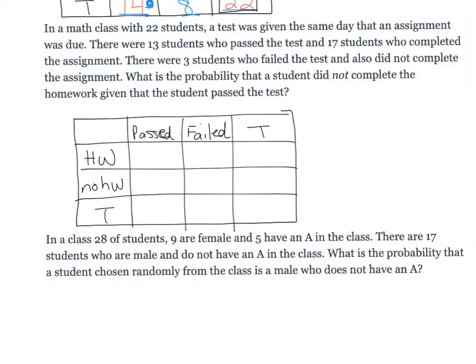From here, the information I'm given, we're going to try to keep in red. So this is also a class of 22 students. 13 passed the test. 17 completed the assignment. 3 failed the test and also did not complete the assignment. So here this is an and, so it's failed and no homework, or no assignment, so that's a 3 there. Now we can start filling in just with subtraction.